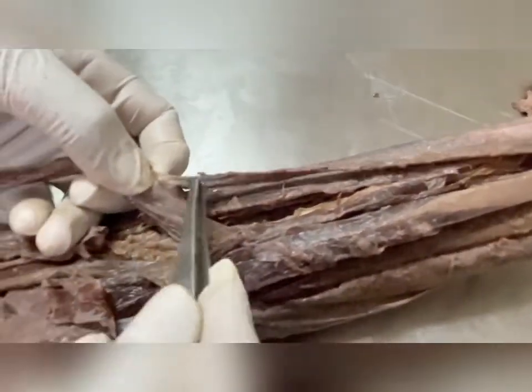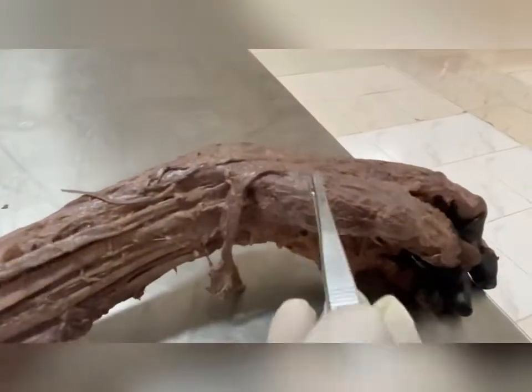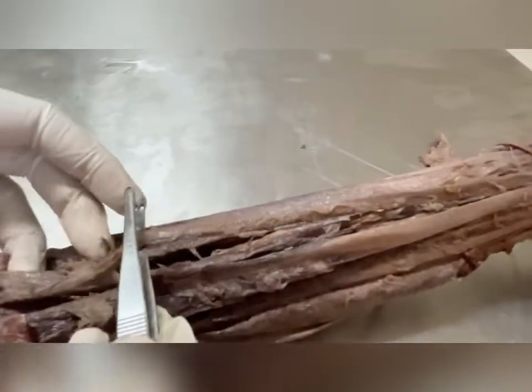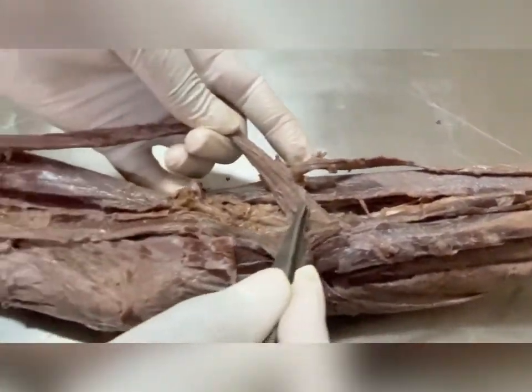This is the radial artery. Look at the thumb and see the radial artery, and the next one is the ulnar artery. So these two are important.